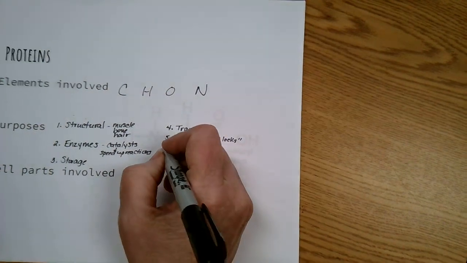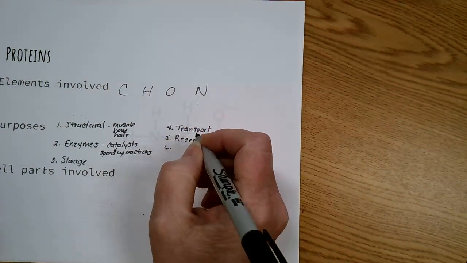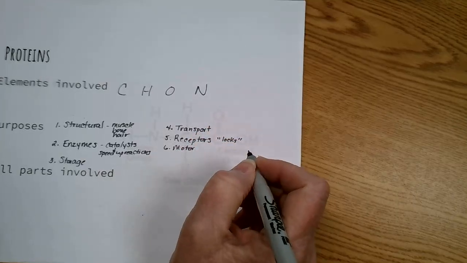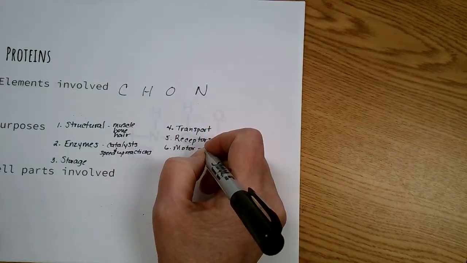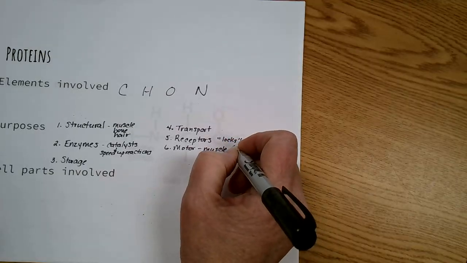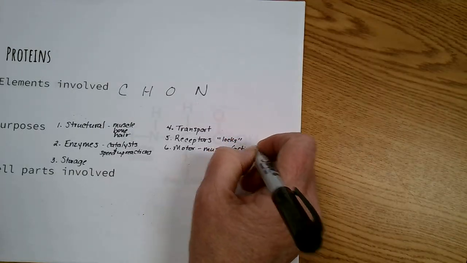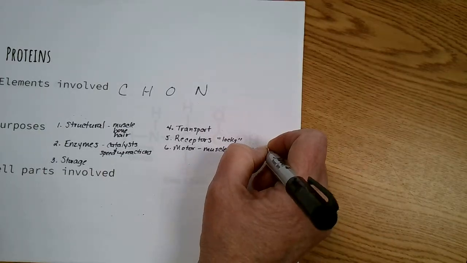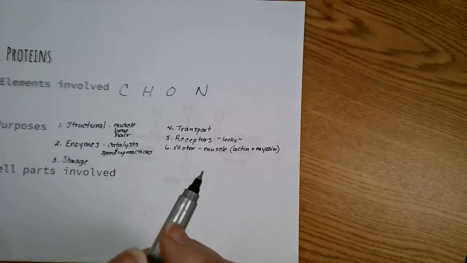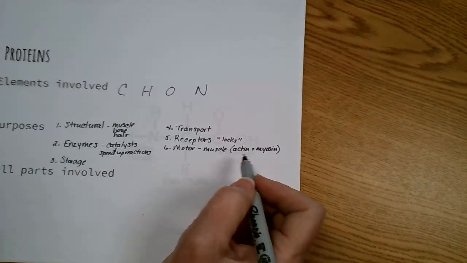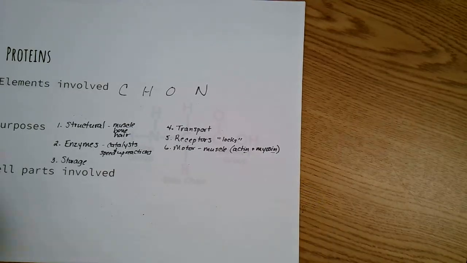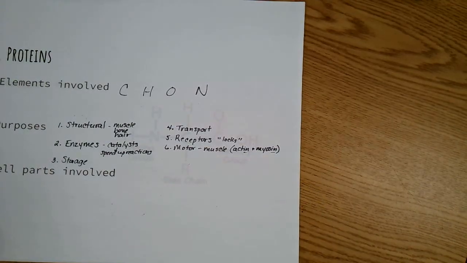So receptors are like the locks that objects have to be able to open in order to do their thing. We also have movement, or we'll call them motor proteins. These are the ones that you see in muscle tissue. They're called actin and myosin, the two different proteins. You will notice with proteins, you tend to see an ending of IN a lot of times.